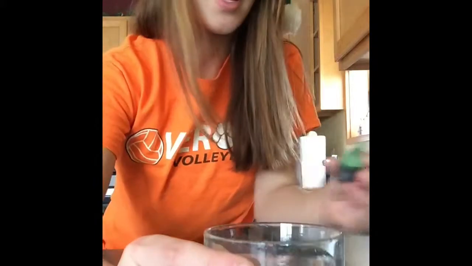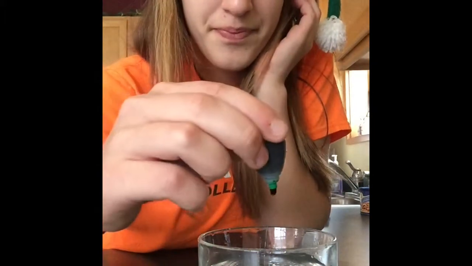So what I'm going to do today is take this color dye and put it in the water, and we're going to see how the color dye diffuses, and we'll see how it gets to equilibrium.